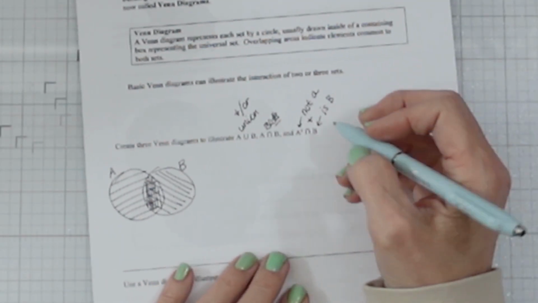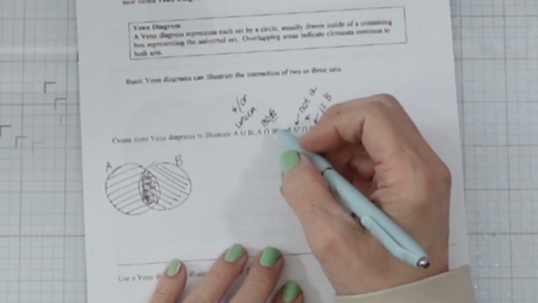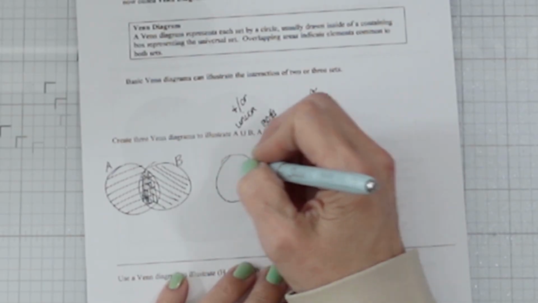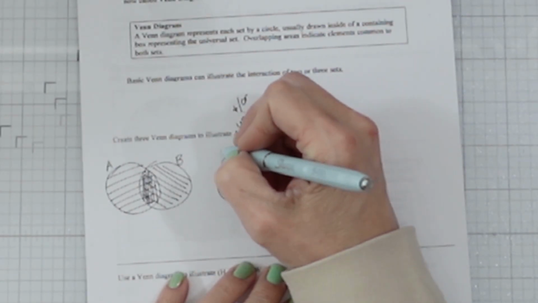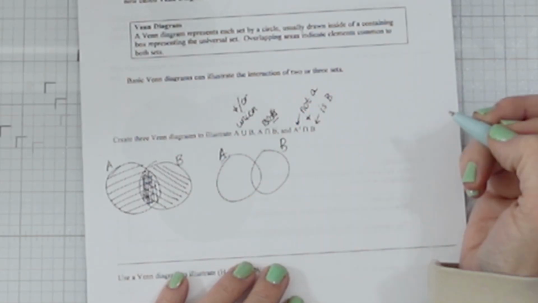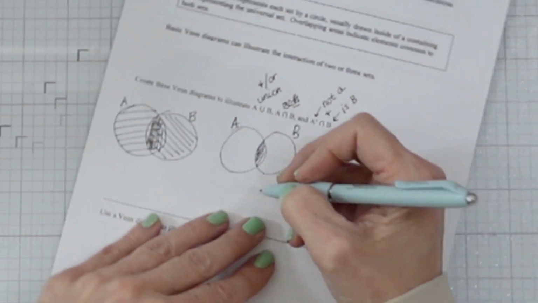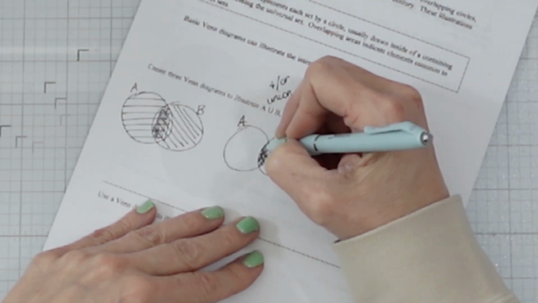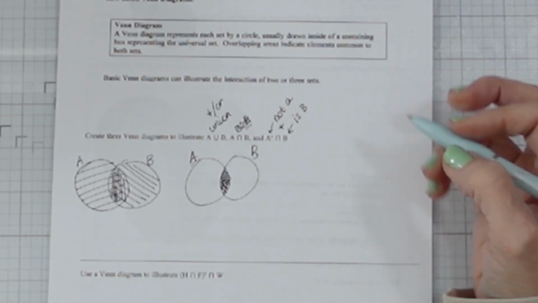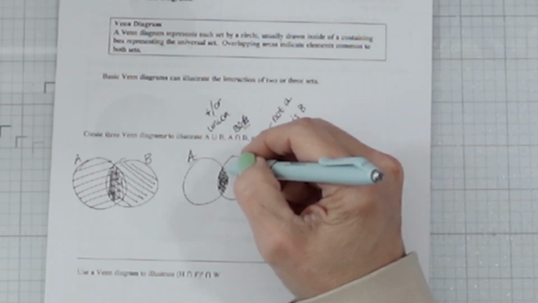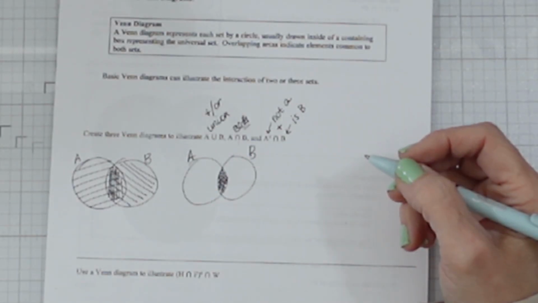This middle one, where it has to be in both at the same time, I'm again going to draw 2 circles where they overlap. This is A and B at the same time.